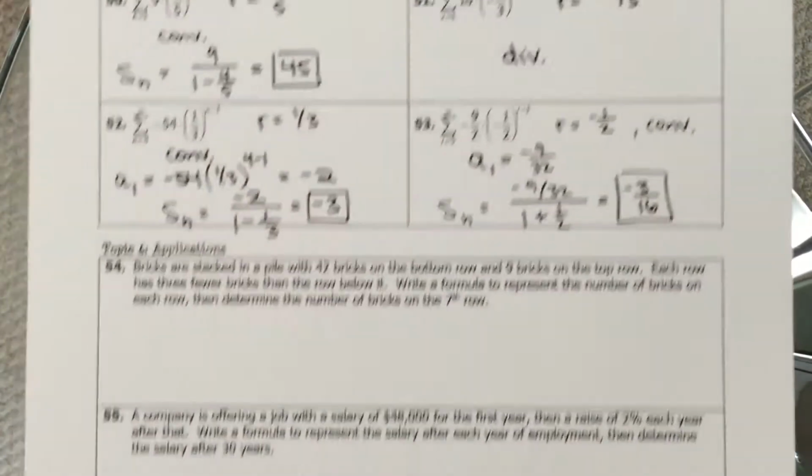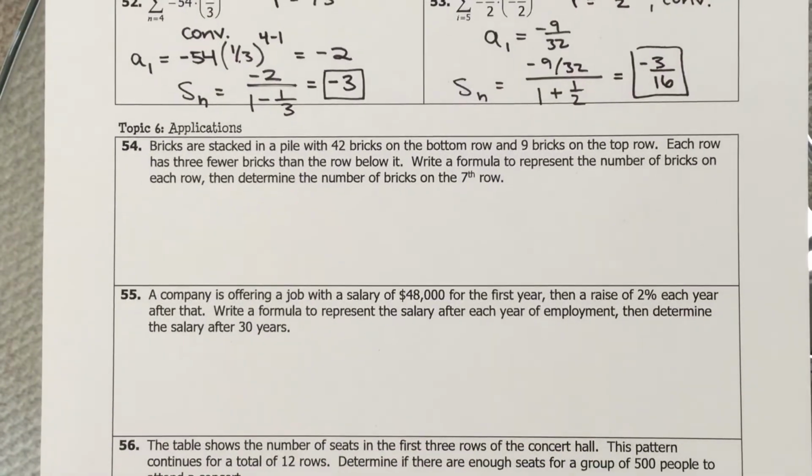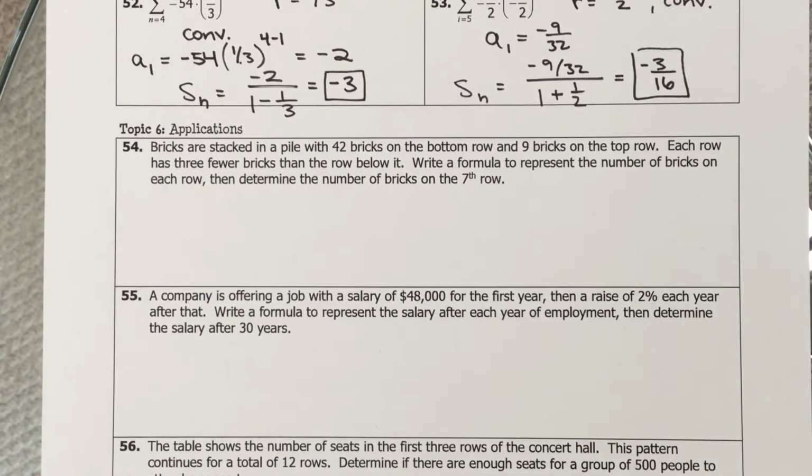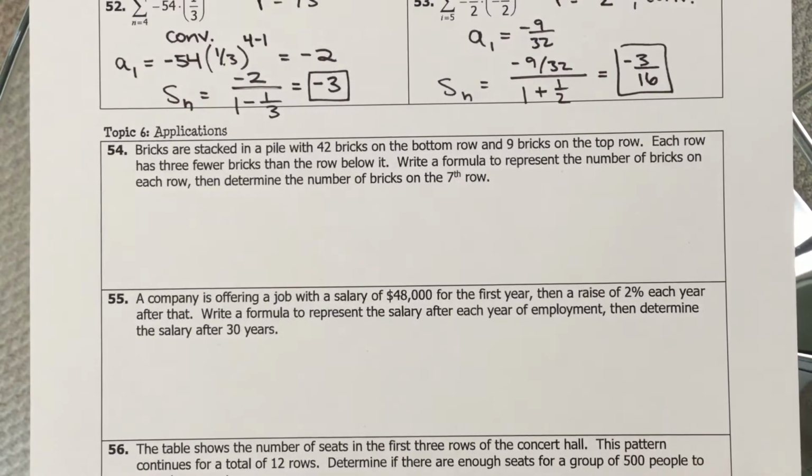Okay, so then topic 6, we've got a few application problems. This is our last topic. So you're figuring out, is it arithmetic, is it geometric, and then just using these same formulas that we've been using for the rest of this review.